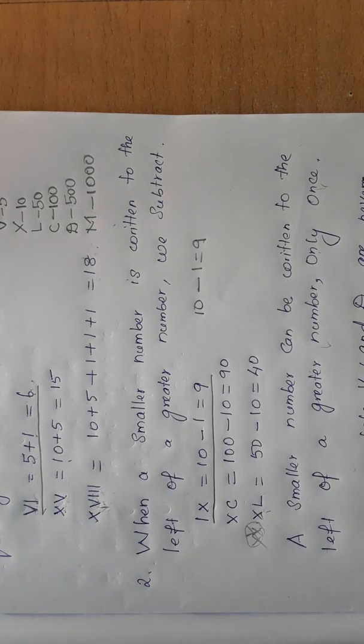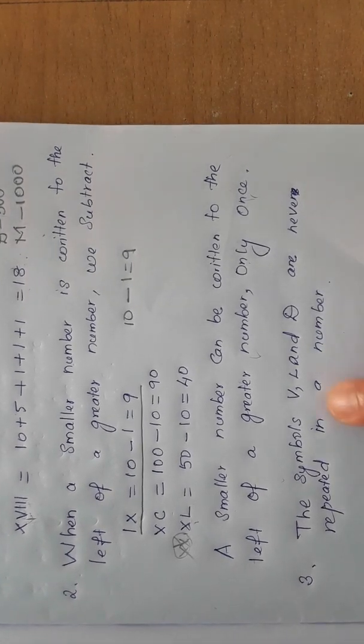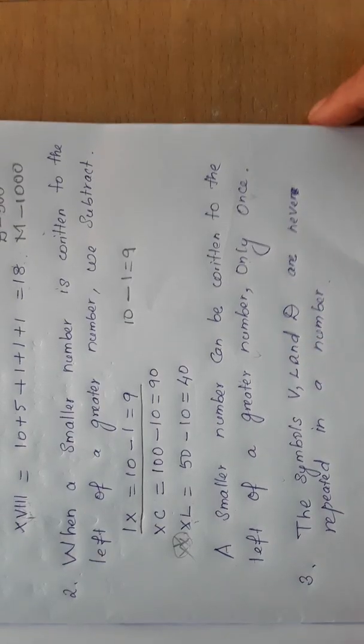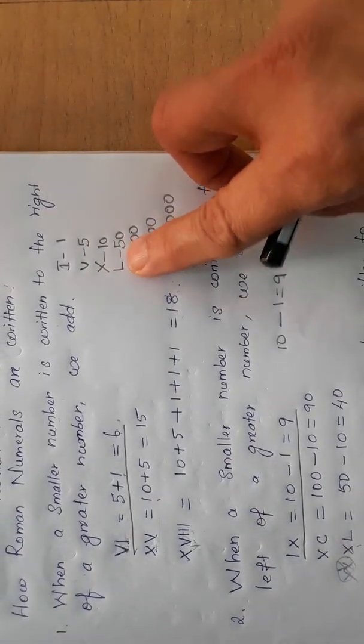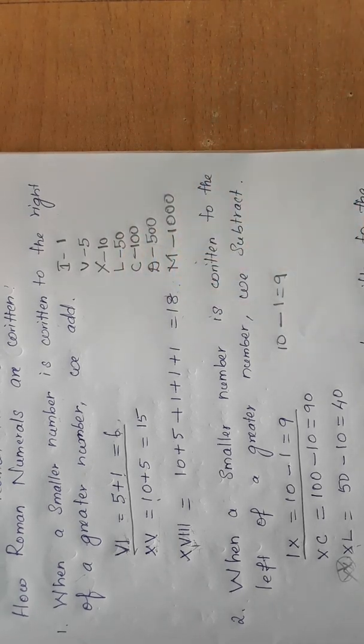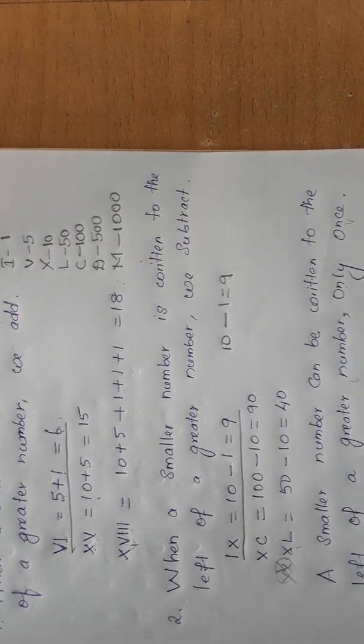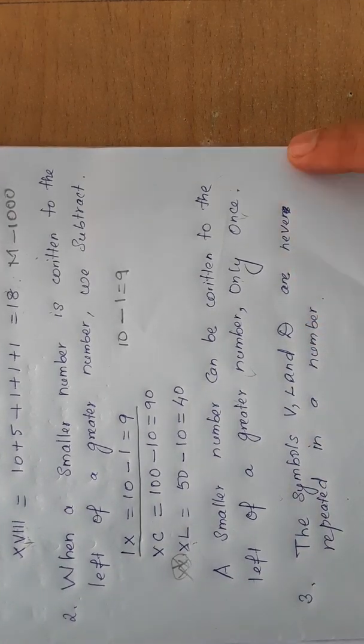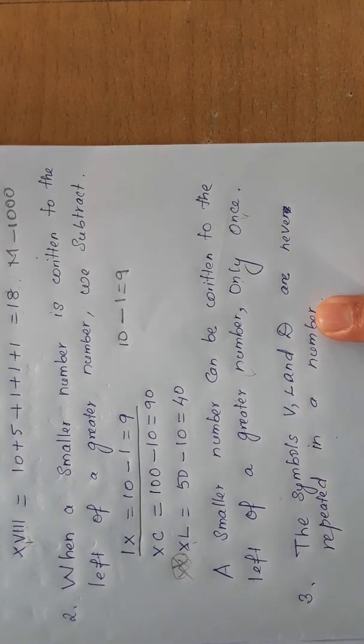Understood. And the next rule: the symbols V, L, D are there, no? They won't repeat. The symbols V, L and D are never repeated in a number.